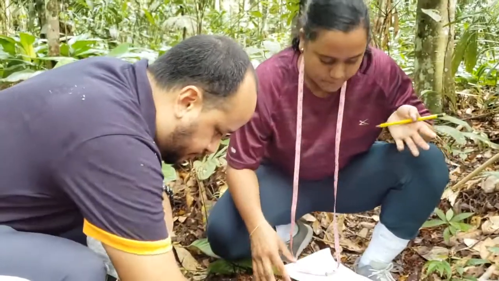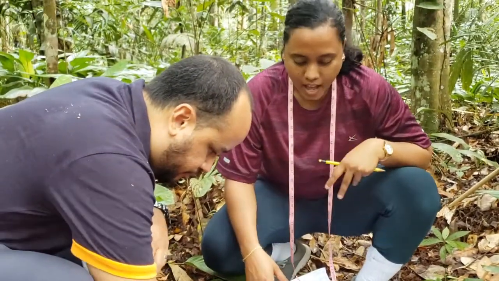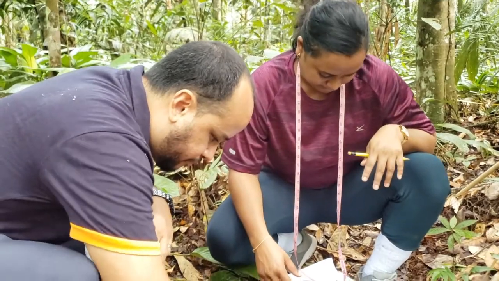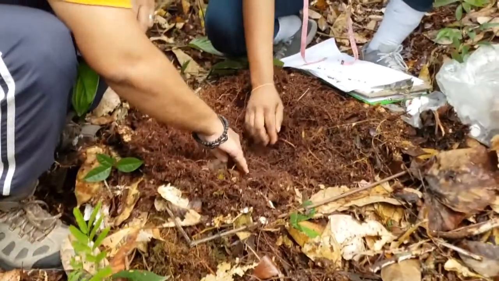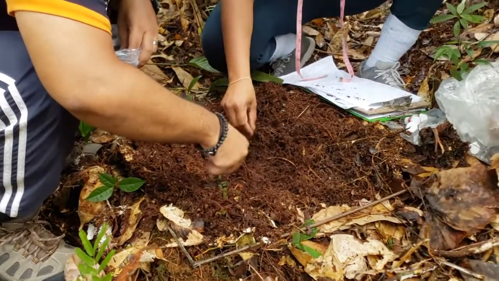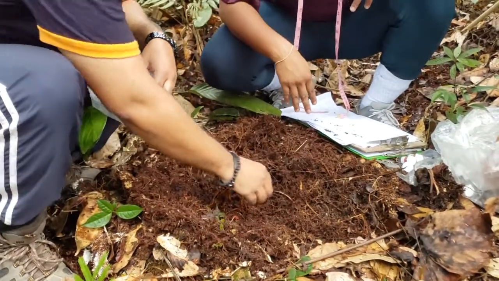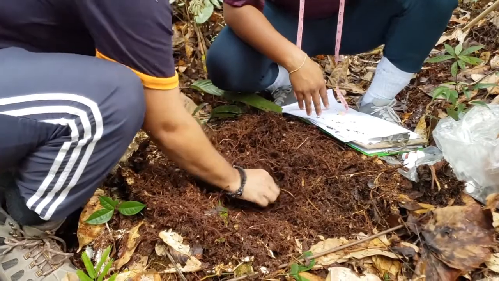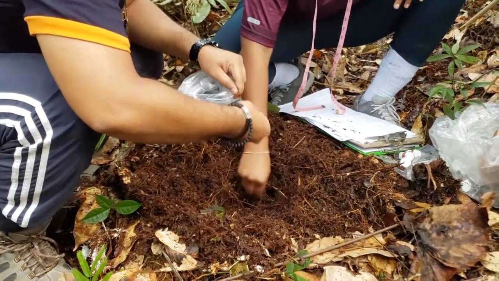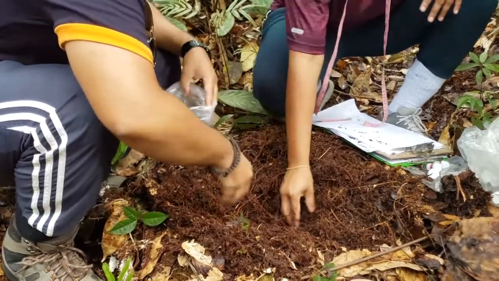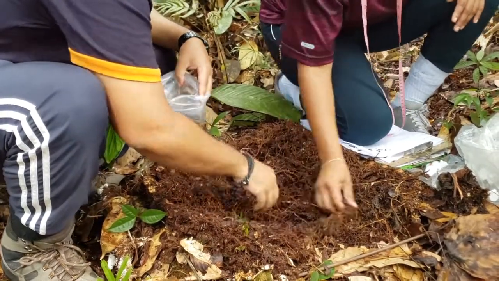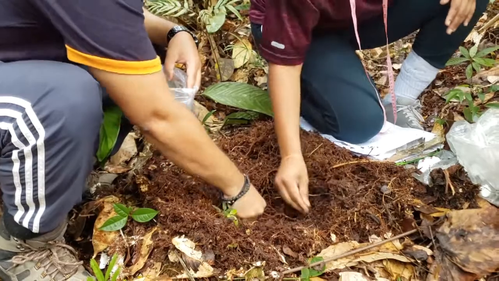And we average basically about 200 milliliters of soil. It's very rooty. Try and get underneath the roots.